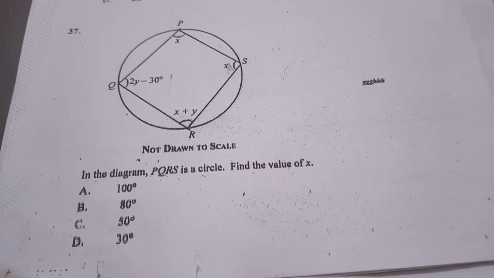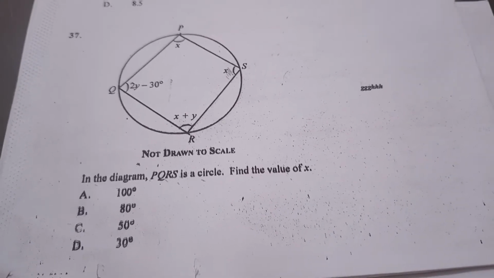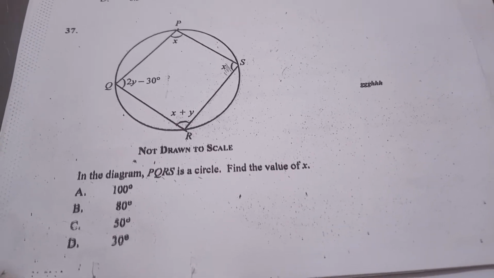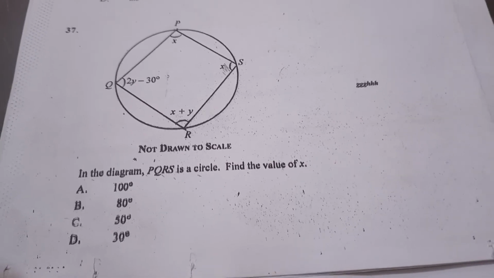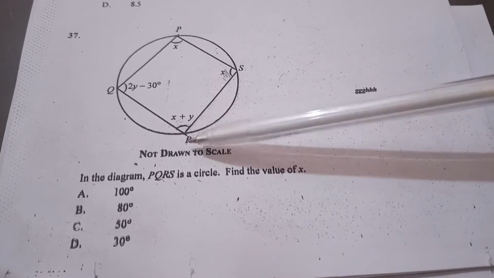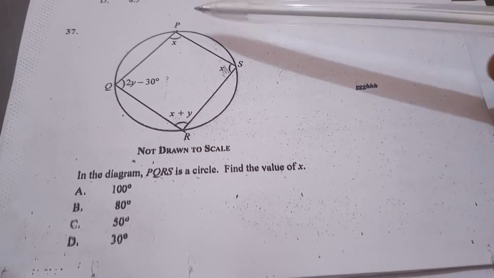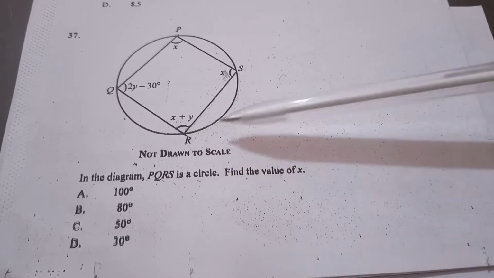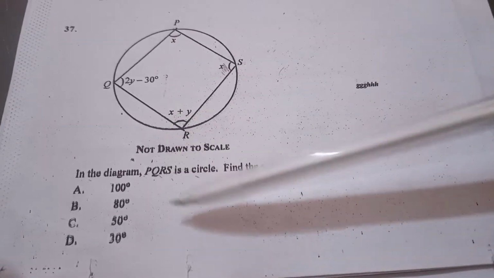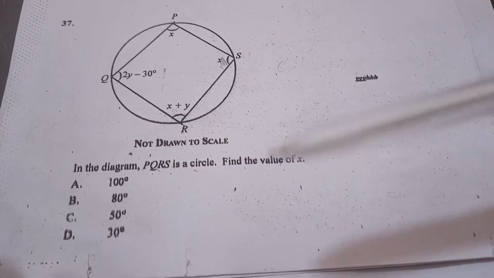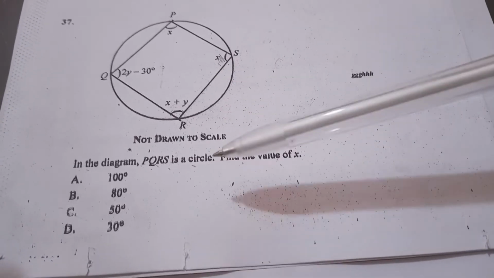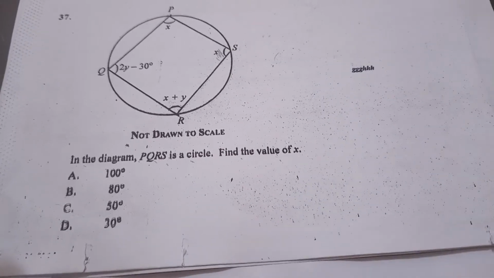In the diagram, PQRS is a circle. Find the value of x. Just as simple as that. So looking at it, we can see that this diagram is a cyclic quadrilateral because, first of all, it is a quadrilateral. It has 4 sides, and each of the 4 vertices P, Q, R, and S are touching the circumference of a circle. So that is what makes it a cyclic quadrilateral. And we are finding the value of x. There are x and y, but we are just finding the value of x.